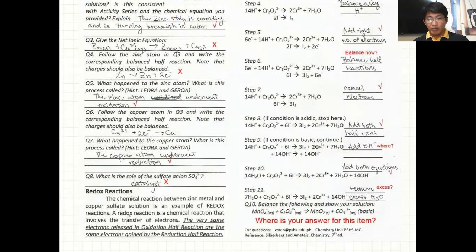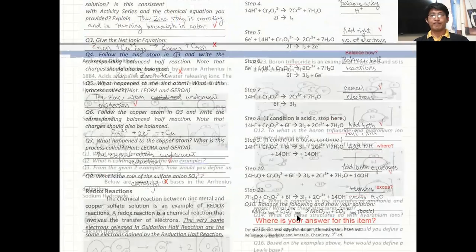So right here, meron siyang hindi sinagutan. Where is your final answer? Where is your answer for this item? Okay, so questions. May mga questions ako. Balance how? Where do we add the OH in this portion? Or the hydroxide ion? Something like that.